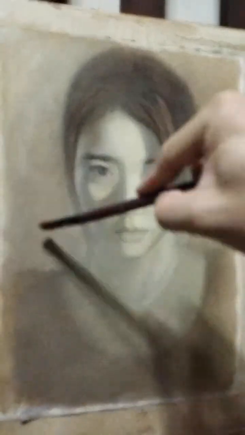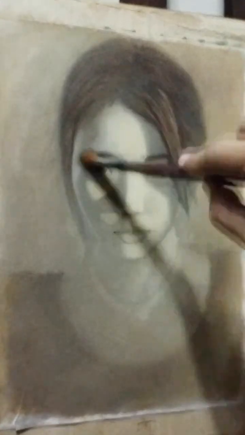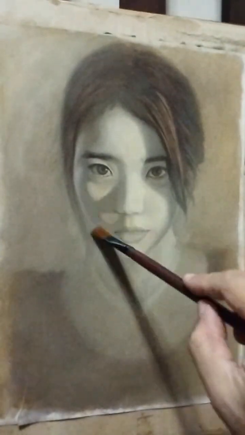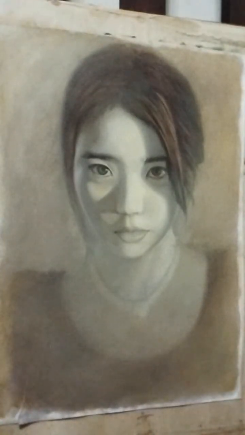Okay, so on the yellow layer, Leonardo would add burnt umber to the dark parts. So we're gonna use a smaller brush now, and let's see. I don't want to start too suddenly.